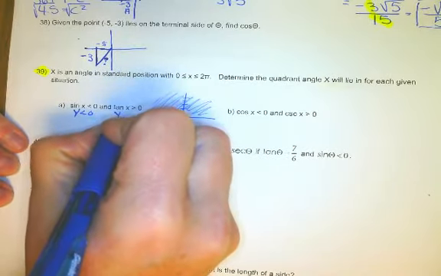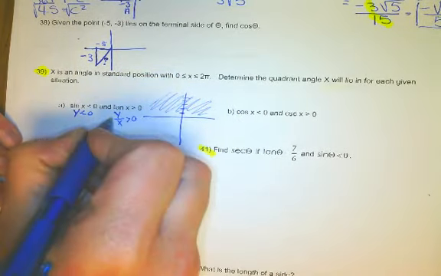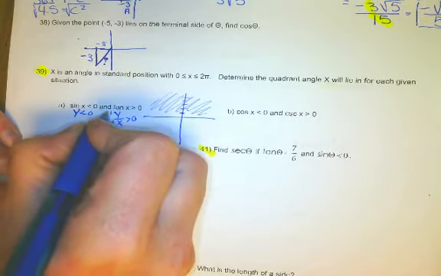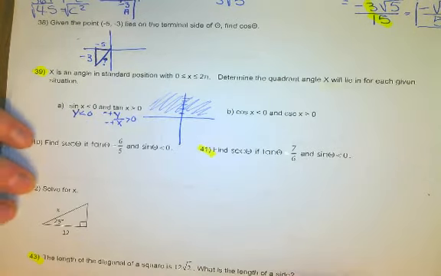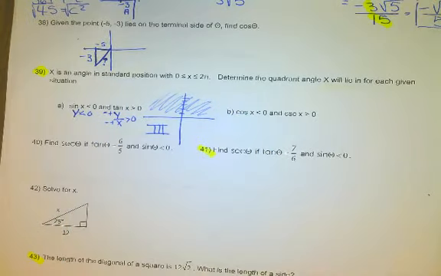Okay, then it says tan is greater than 0. So I know that tan is y over x, and I know it has to be greater than 0, which means that these can both be positive, or they can both be negative, because a negative divided by a negative is a positive. So what that then means is that it has to fall into quadrant 3.